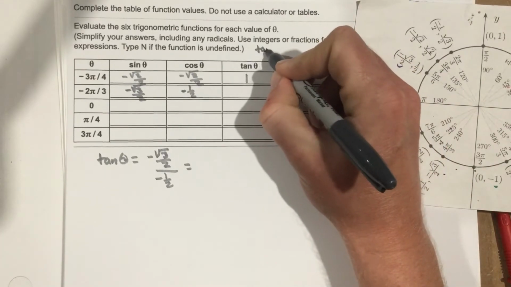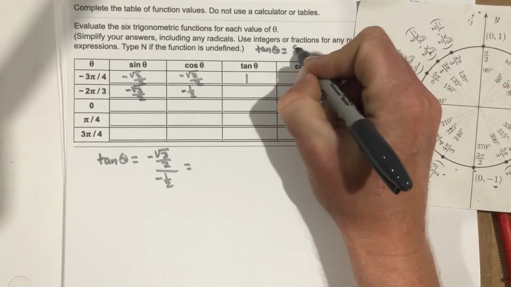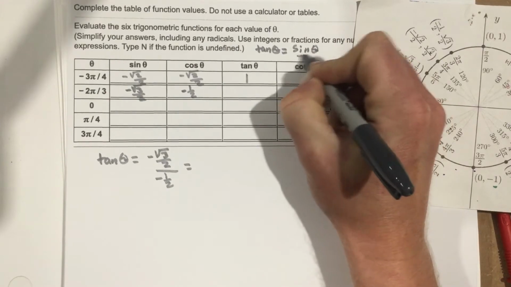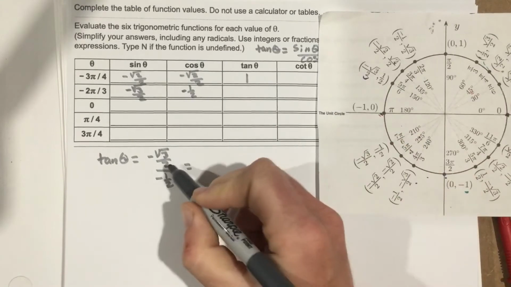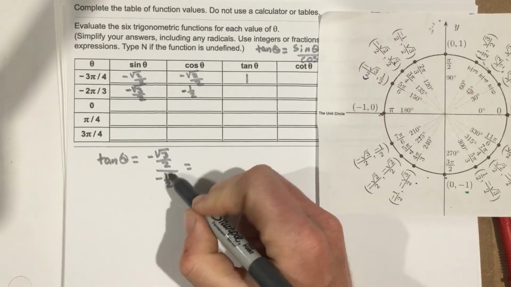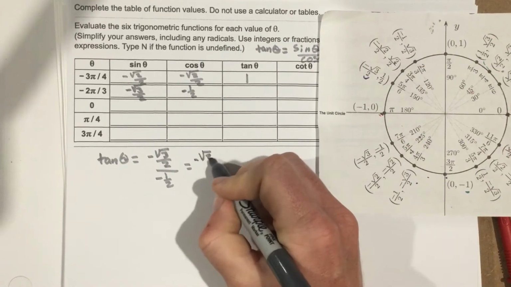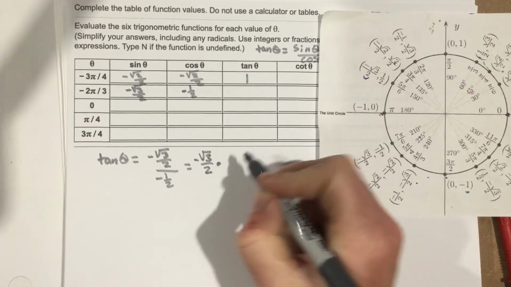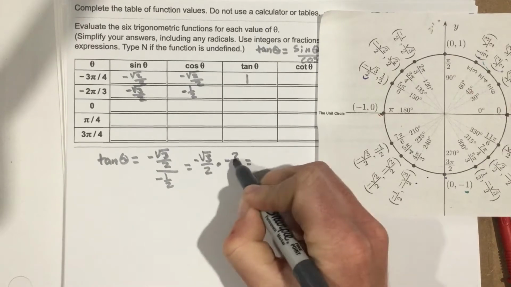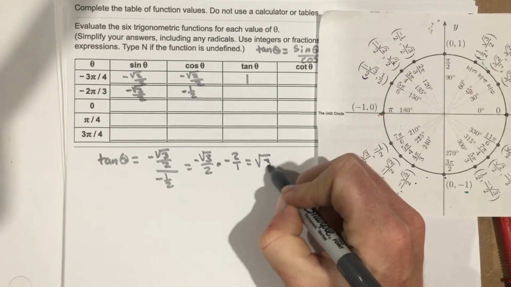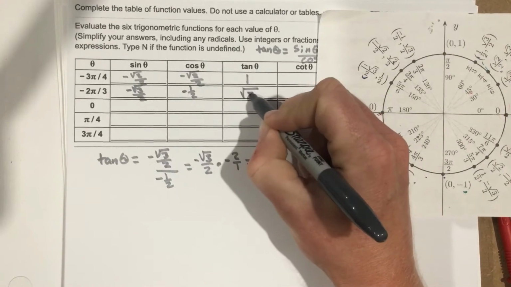So tan theta is equal to sine theta over cosine theta. So negative root 3 over 2 divided by negative a half, that's negative root 3 over 2 times negative 2 over 1, which the 2's cancel, leaving you with just root 3. So this is root 3 for tangent here.